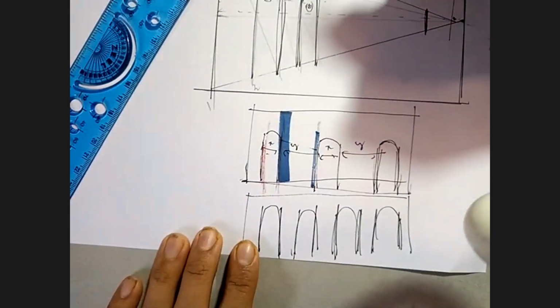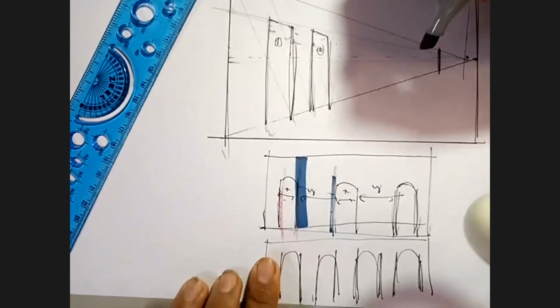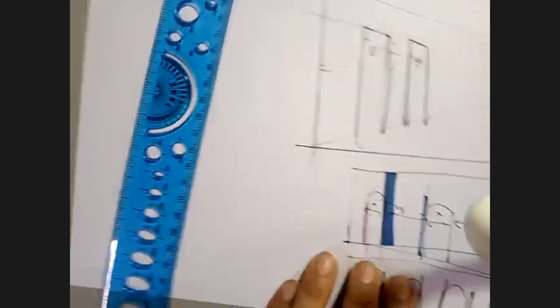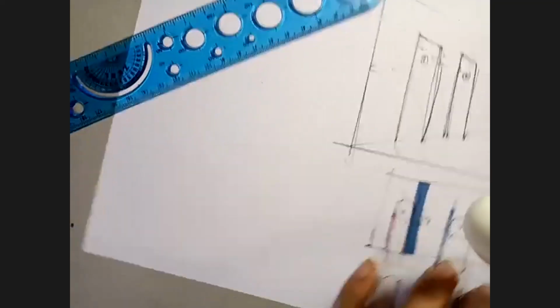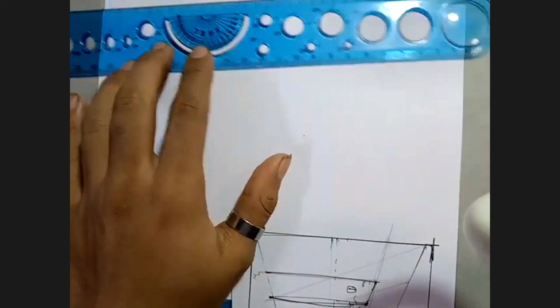Two sets of distances I have. When I represent, I will have to represent both distance 1 and distance 2, or distance x and distance y. So just as we had a single set of line, here we need to work with two sets of lines. Let me show you how.